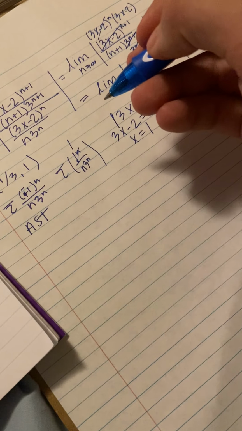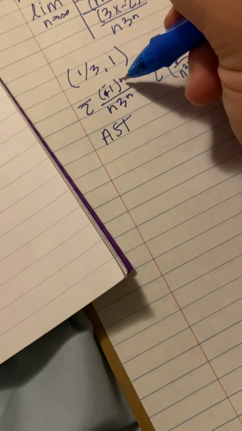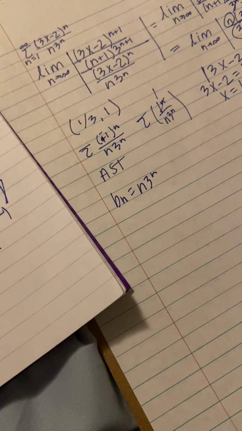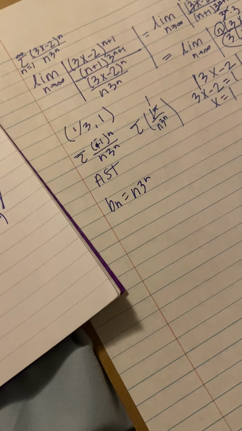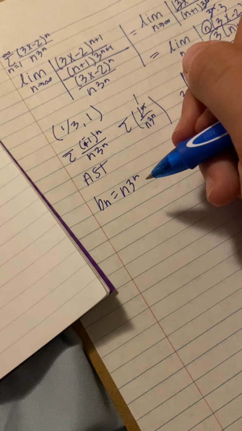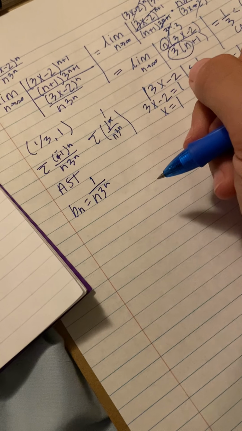Well, we can check that by b sub n, which is 1 over that.